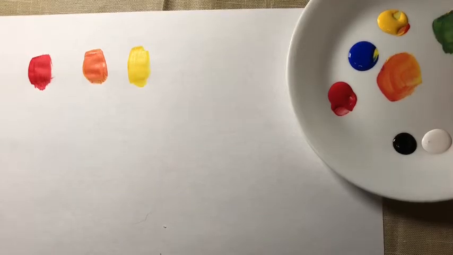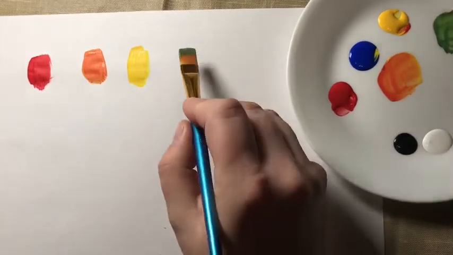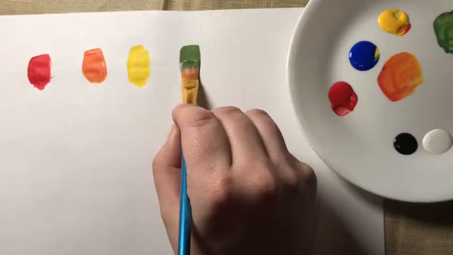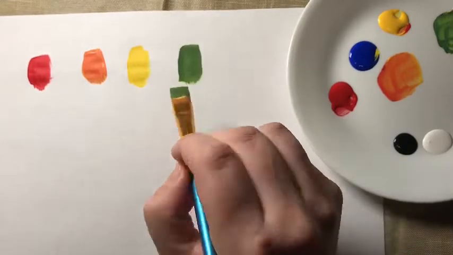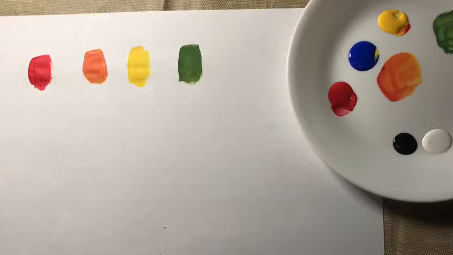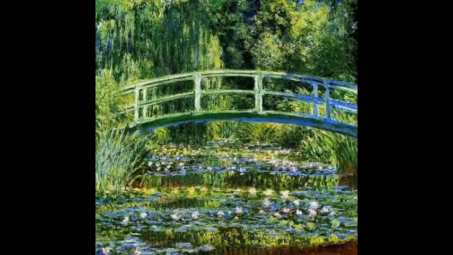Green, because it's in plants and in nature, it often represents growth, safety, harmony. Sometimes it's things like reliability, balance, and even fertility. When I think of harmony and balance, I always think of this painting by Claude Monet. It's called The Garden and it was painted in 1899.